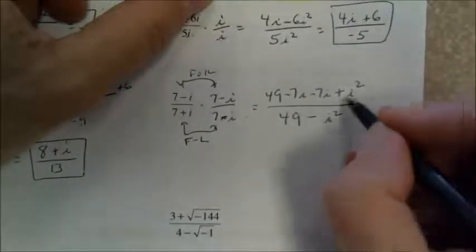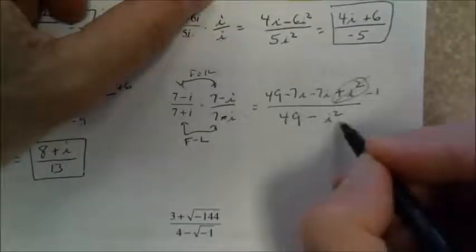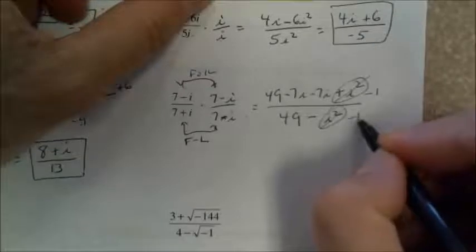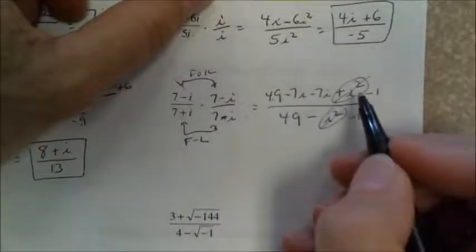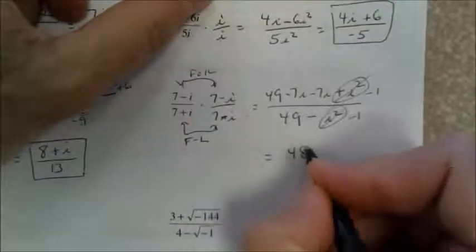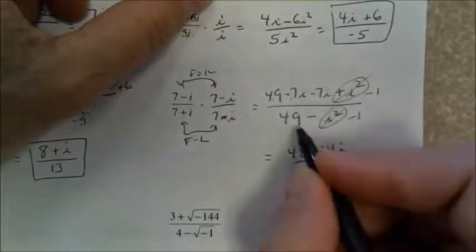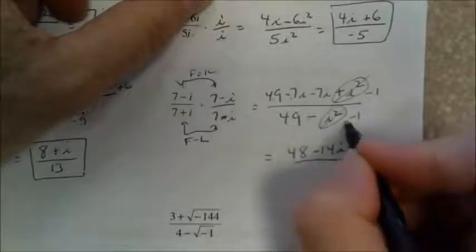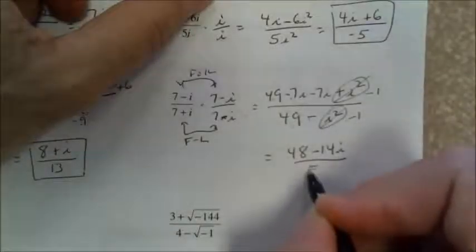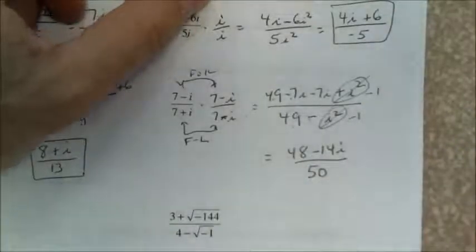Turn those i squareds into negative 1. And you have 49 minus 1, which is 48. Negative 7 minus 7 is negative 14i. And 49 minus a negative 1 is 49 plus 1, which is 50.